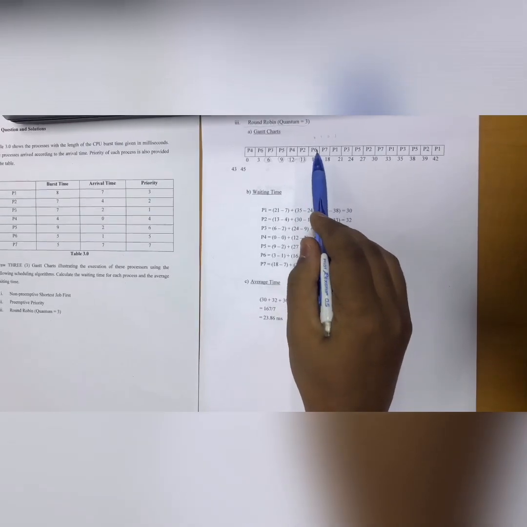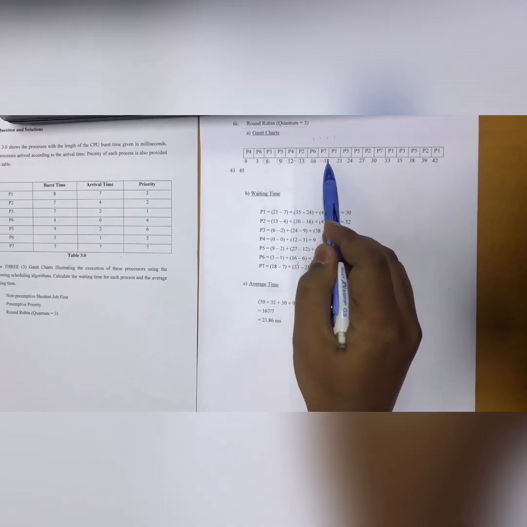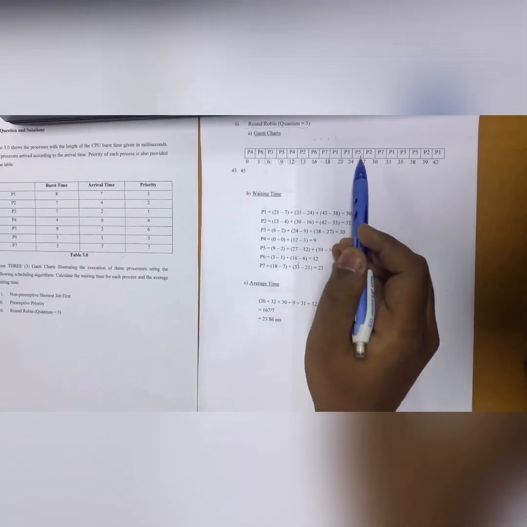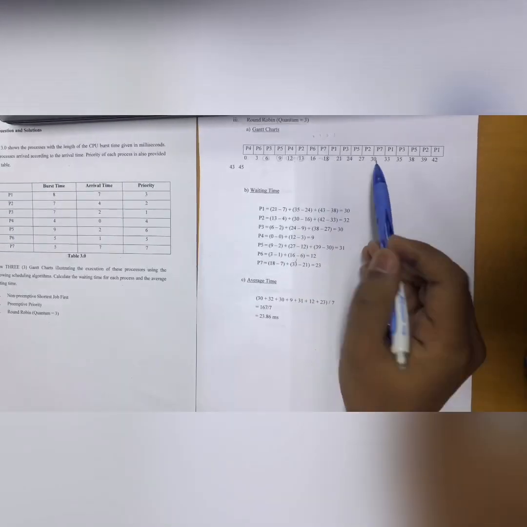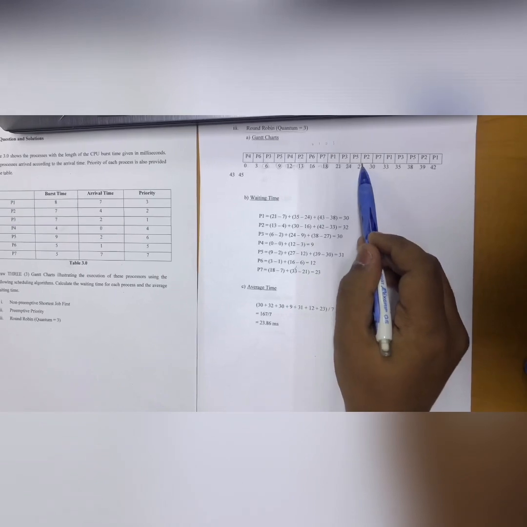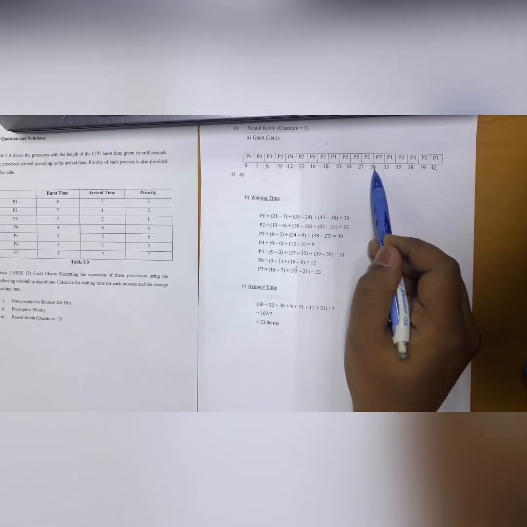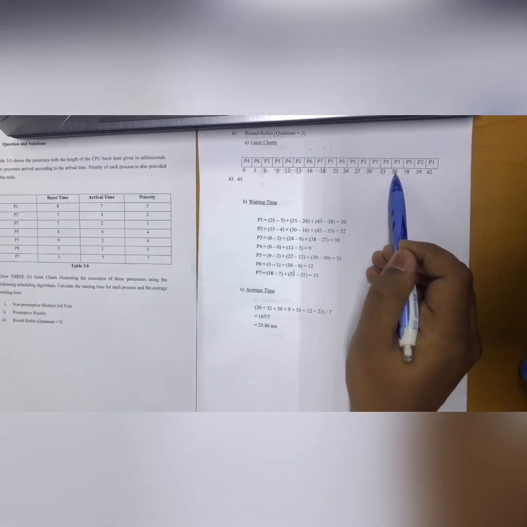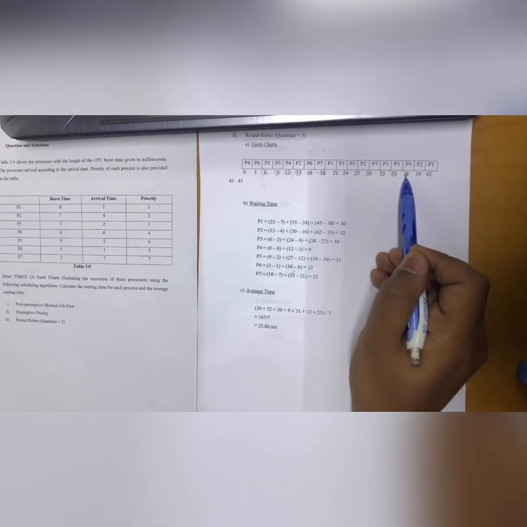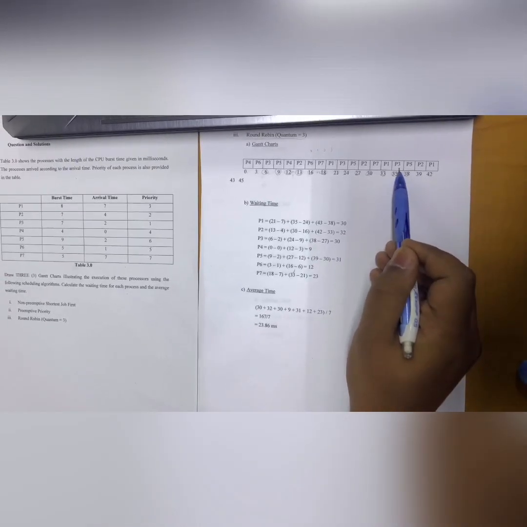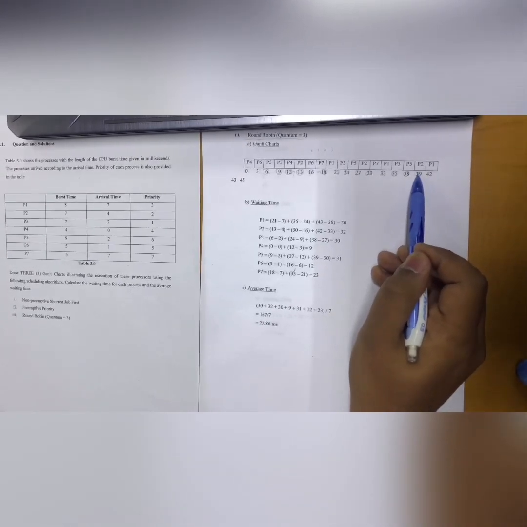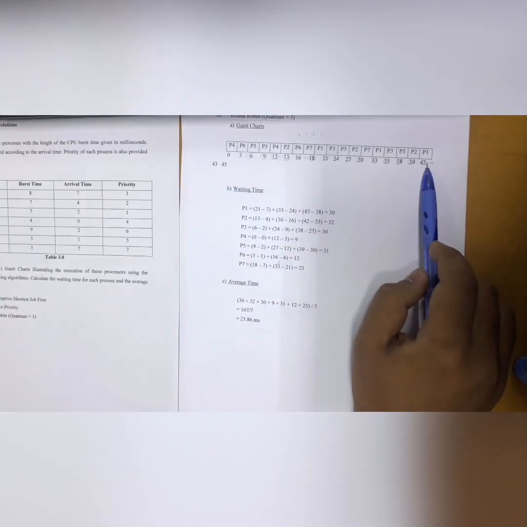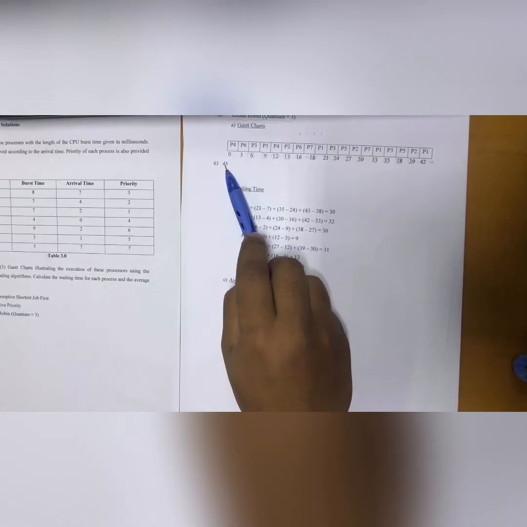Plus 3, 16, P6. Plus 2, 18, P7. Plus 3, 21, P1. Plus 3, 24, P3. Plus 3, P5, 27. Plus 3, 30, P2. Plus 3, 33, P7. Plus 2, P1, 35. Plus 3, 38, P3. Plus 1, P5, 39. P2, P1, 43. As you can see, you just have to plus 1 and plus 3 to make it 45.